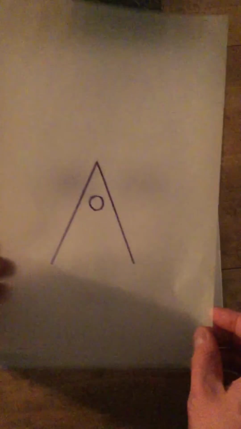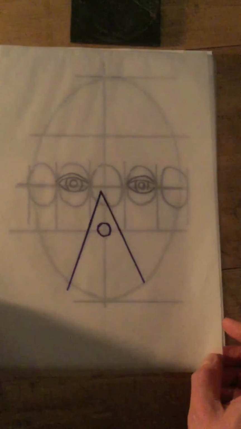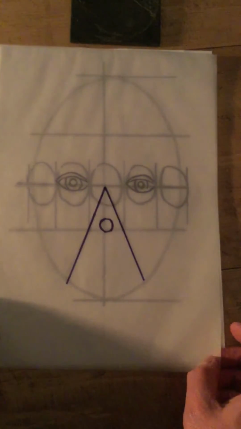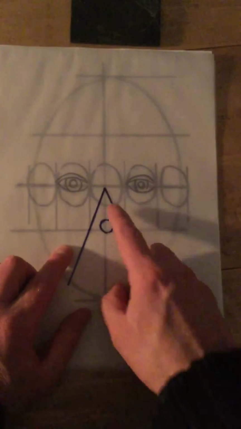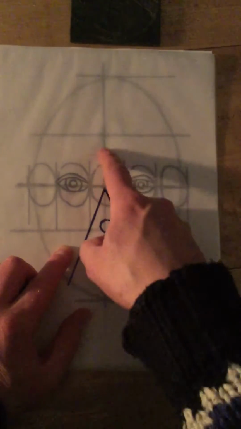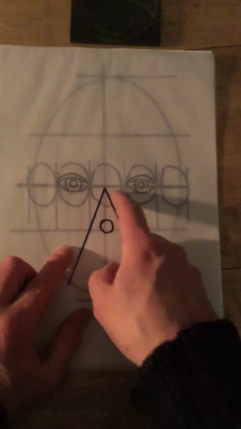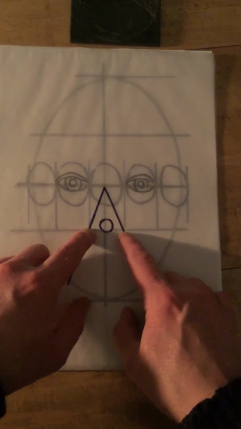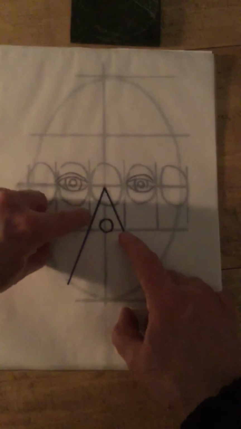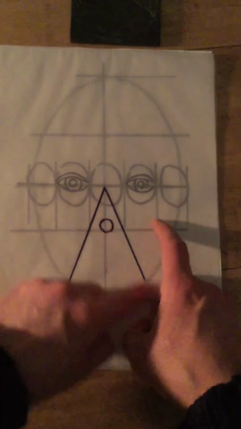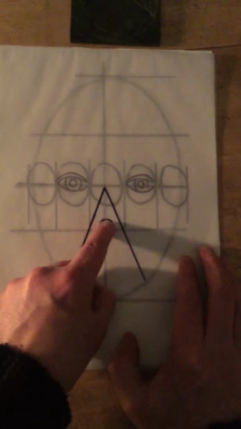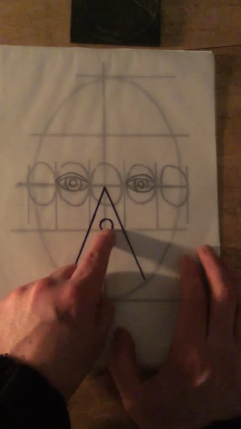So what I've done here is I've just drawn a triangle that goes from that centre line. You can just see through there, from the point where that horizontal and vertical line meet, and I draw that triangle out so it cuts those two vertical lines here and then follows it straight off the page. And you see I've put a circle here. Now that is just a position for the front of the nose.